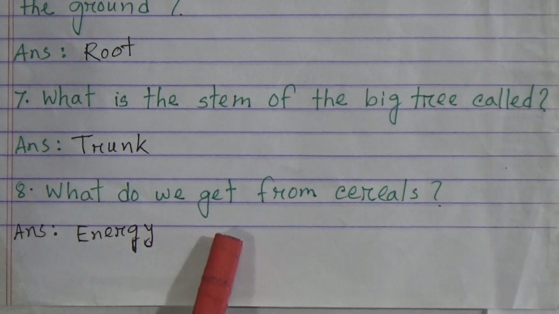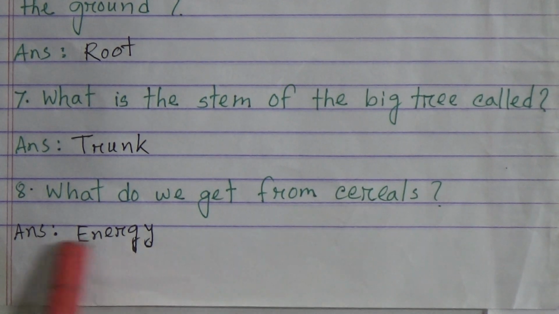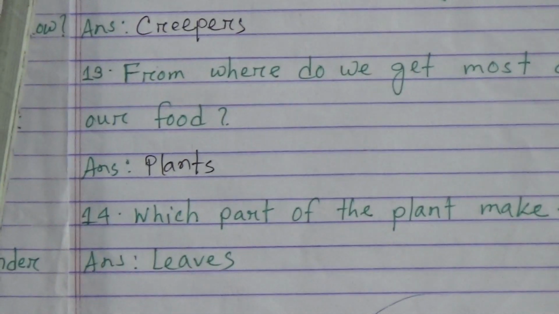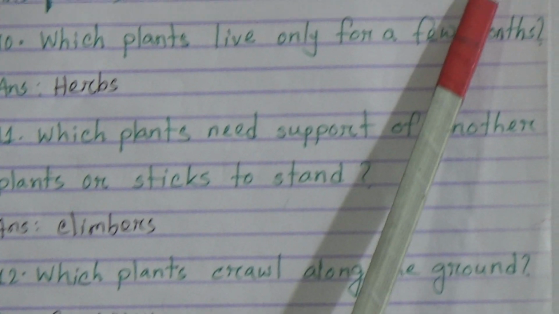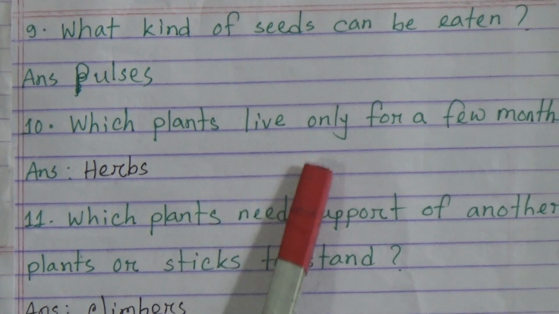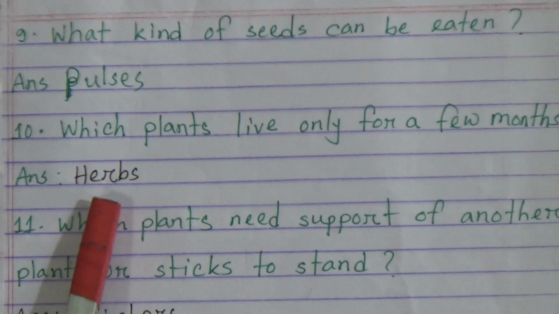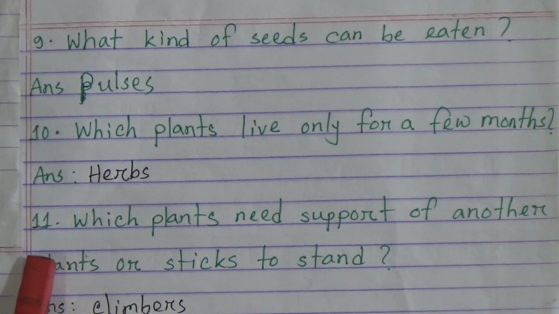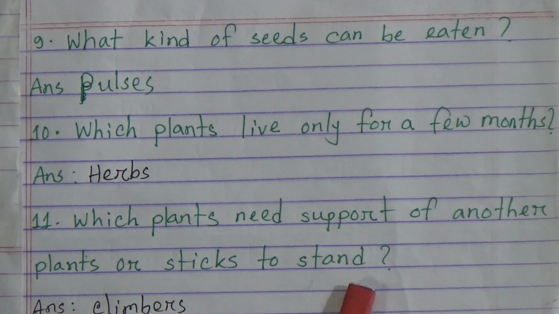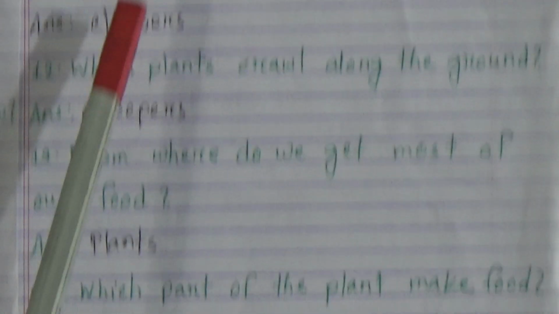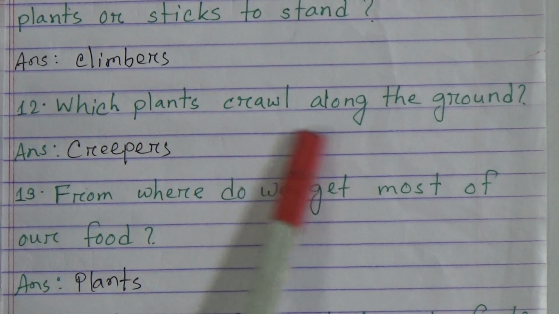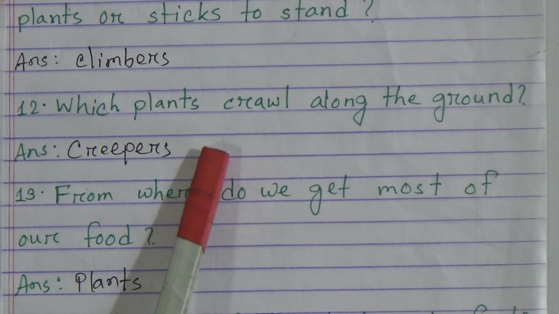Number 8, what do we get from cereals? The answer will be energy. Next, number 9, what kind of seeds can be eaten? Now the answer will be pulses. Number 10, what plants live only for a few months? We know herbs. Number 11, which plant needs the support of other plants or sticks to stand? My dear students, we know this is climber. Okay. Number 12, which plant crawls along the ground? The answer will be creepers.